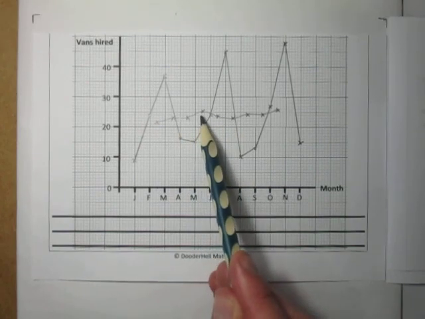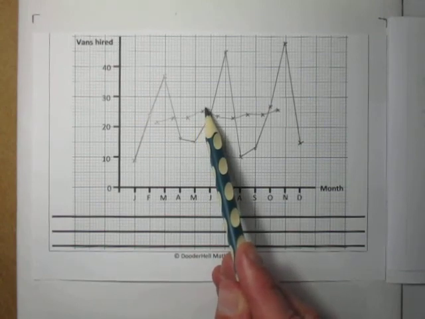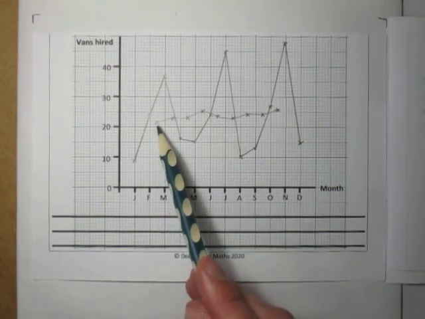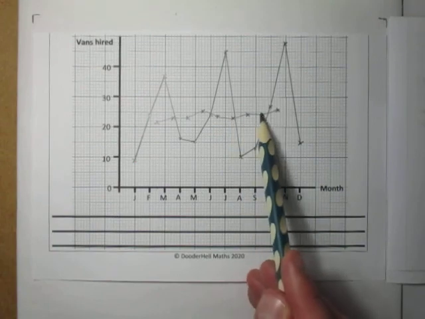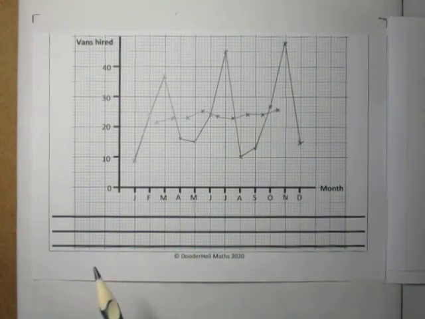We get a bit of a peak here between May and June, but overall the trend line shows a steady rise in the number of van rentals over the course of the year, which is good news for the business. It tells them that very steadily business is improving.